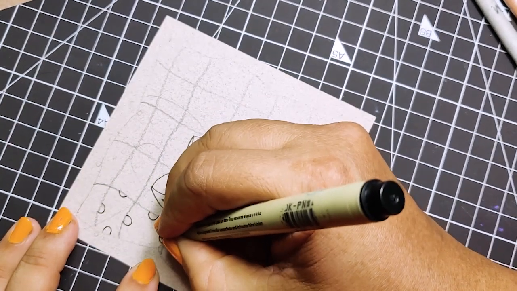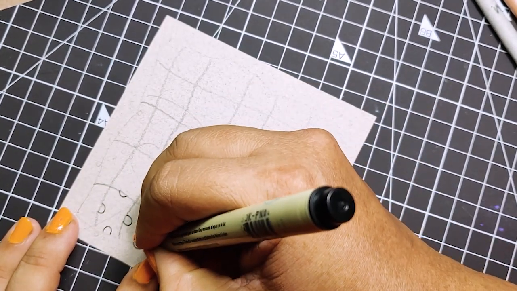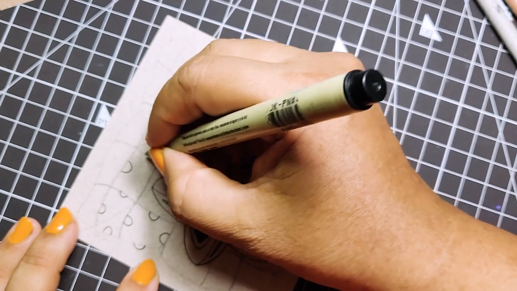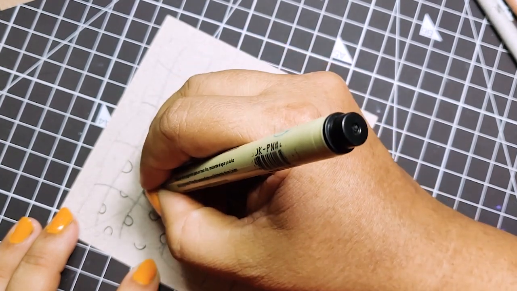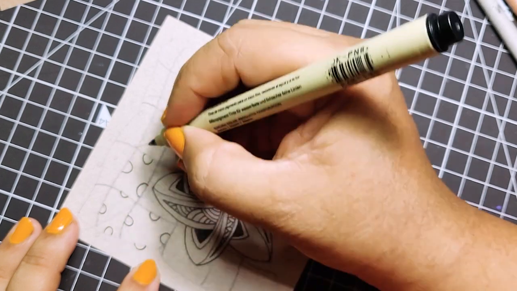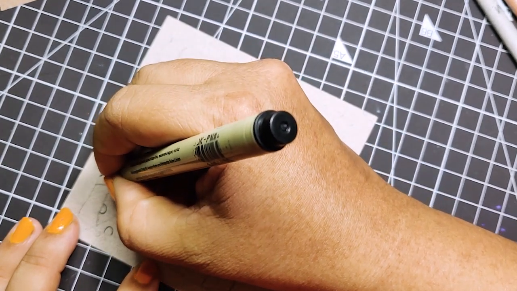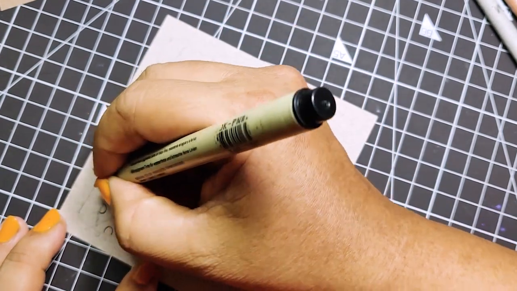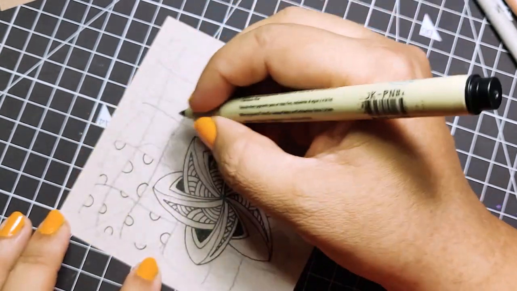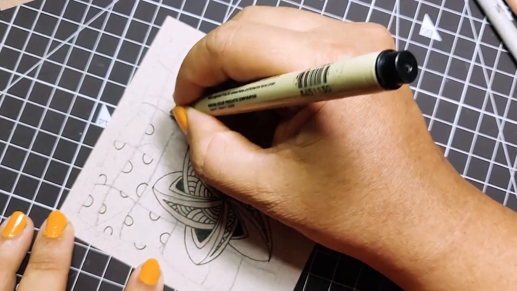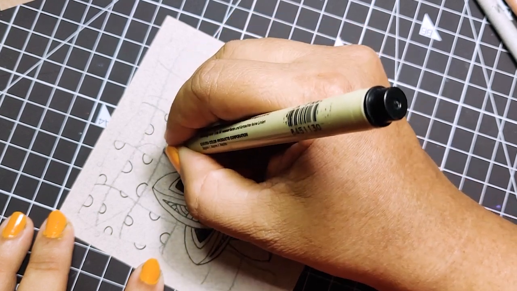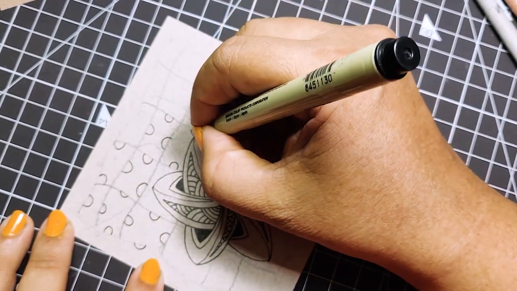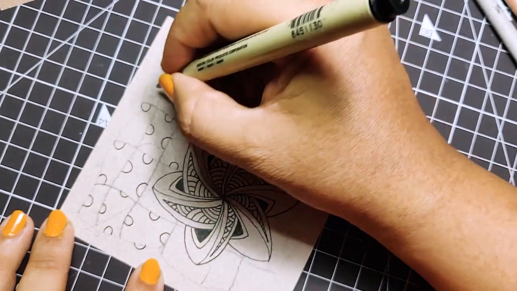So something like this, in any way. They can go in any direction. So everywhere we will do like this.